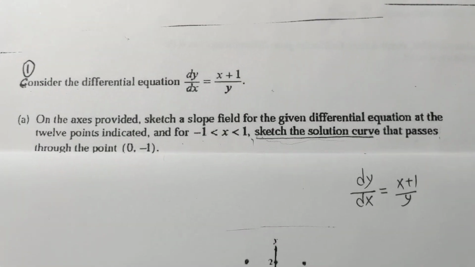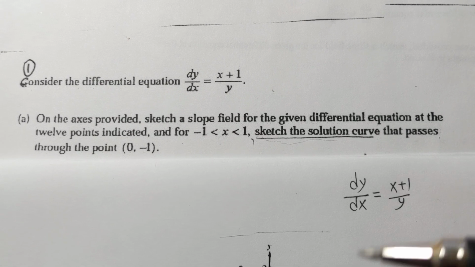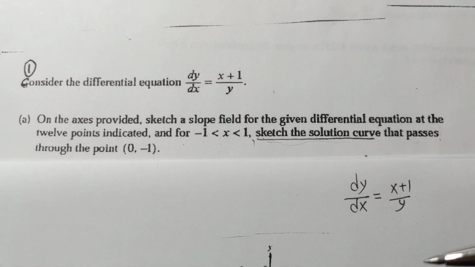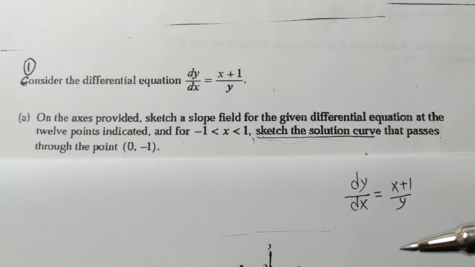Good morning, everyone. Today is going to be our first day of online learning. We are going to continue with differential equation and slope field. Let's take a look at question number 1.